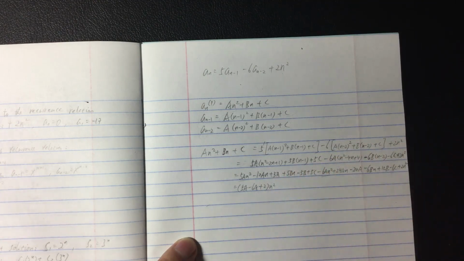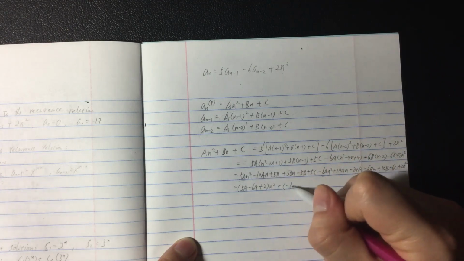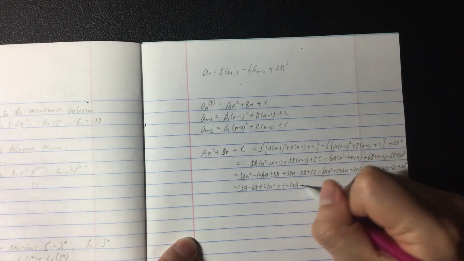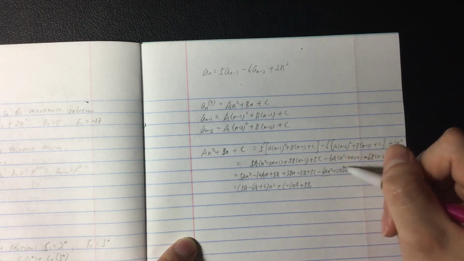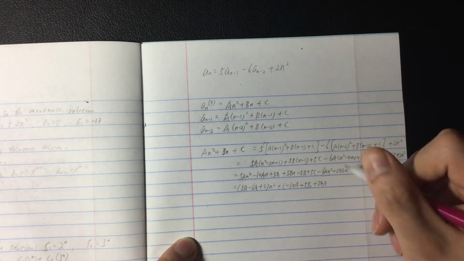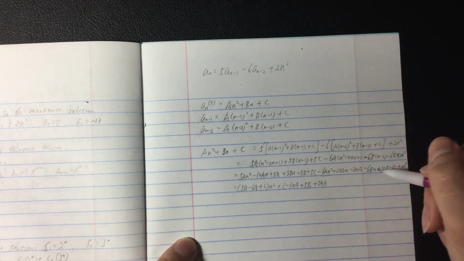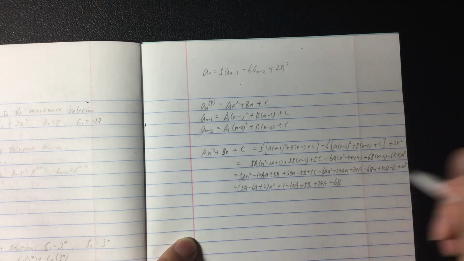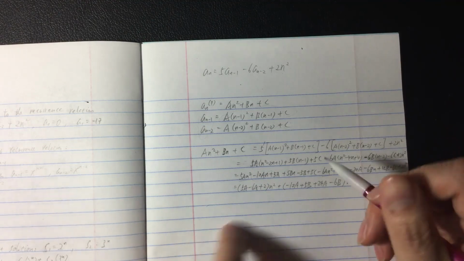Next, put the coefficient of n together. I have negative 10a plus 5b plus 24a minus 6b. Next, put the constants together.